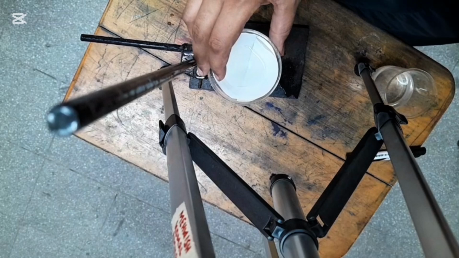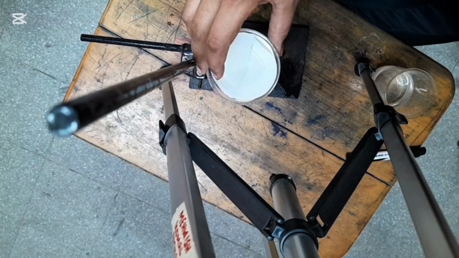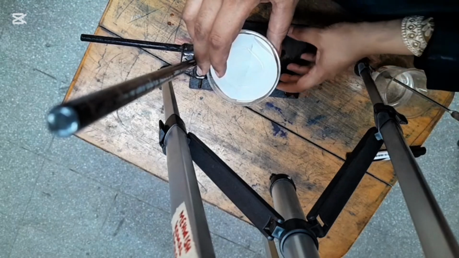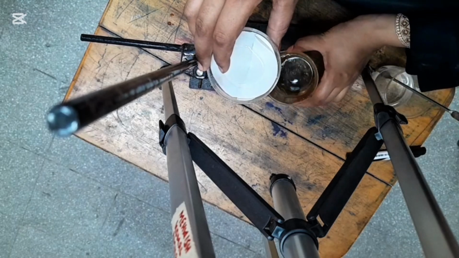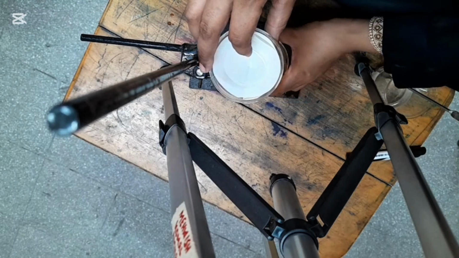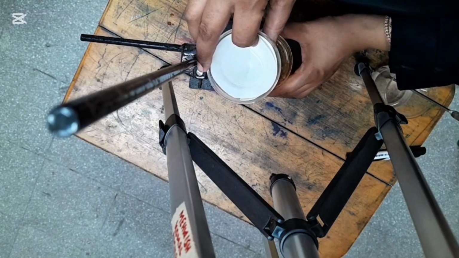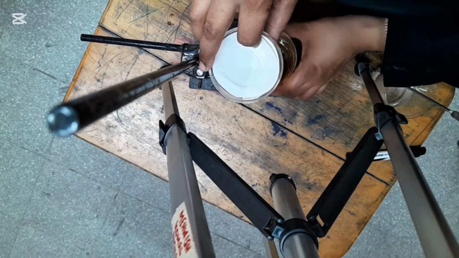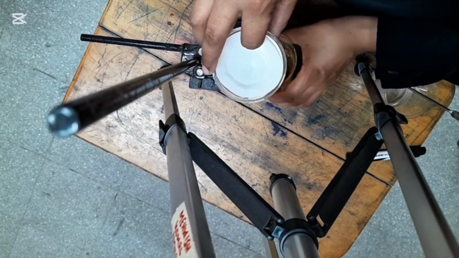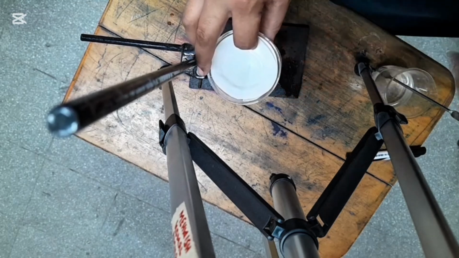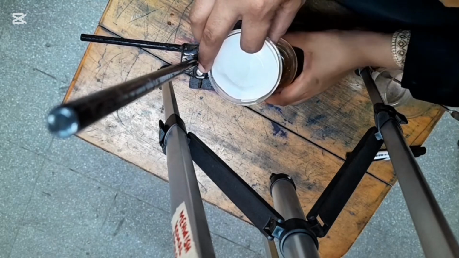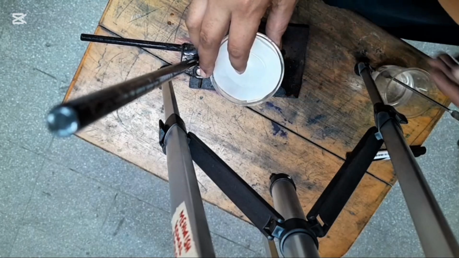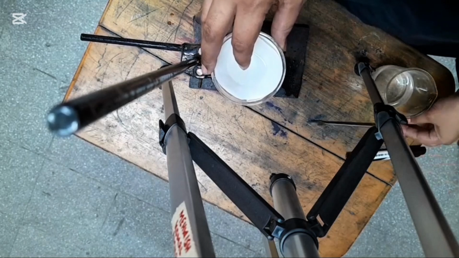So the filtration process is getting started, and on the other side I have another beaker which has nothing in it. The water which is getting filtered through this filter paper will be collected in beaker 2, which is my second beaker. So the filtration process has been started.